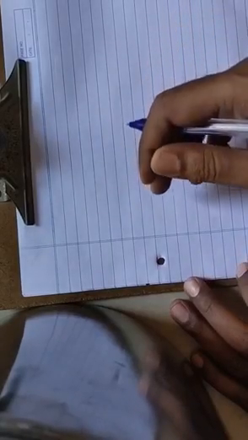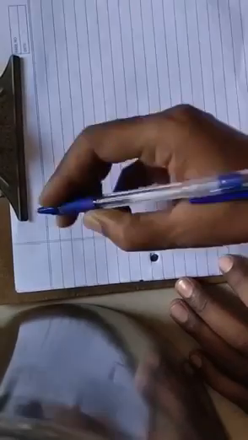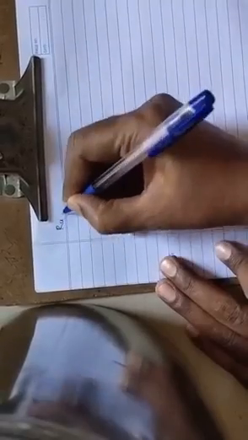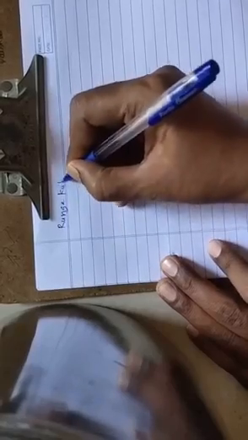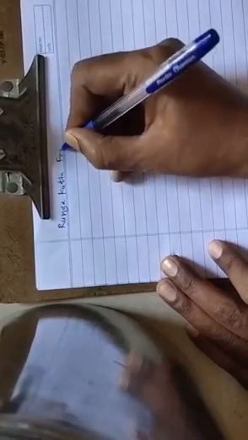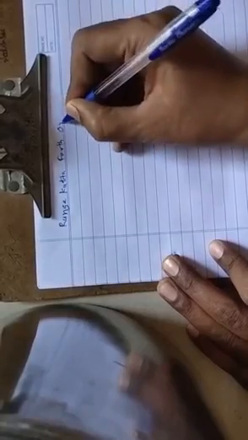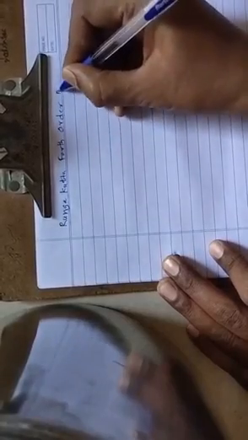We have solved one example on second order method. So now I will take an example on fourth order method. Runge Kutta fourth order method.